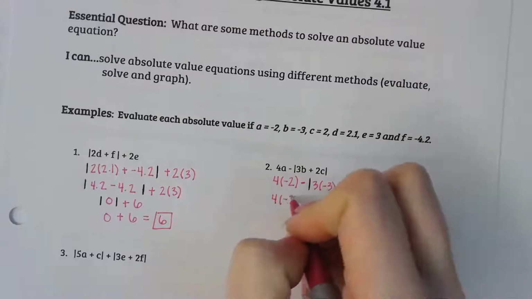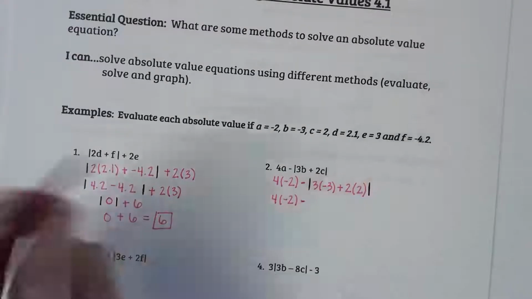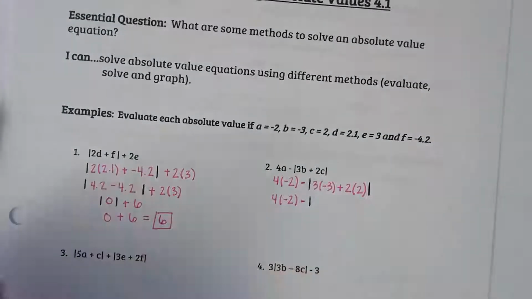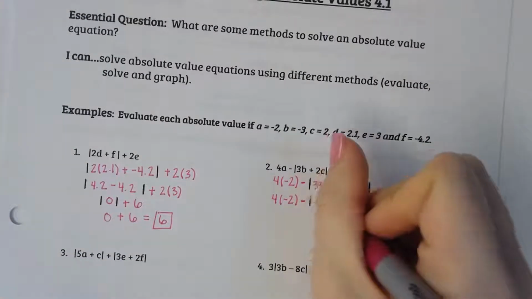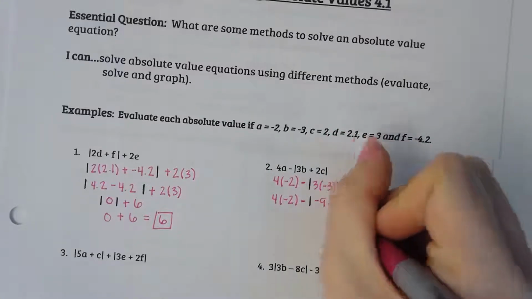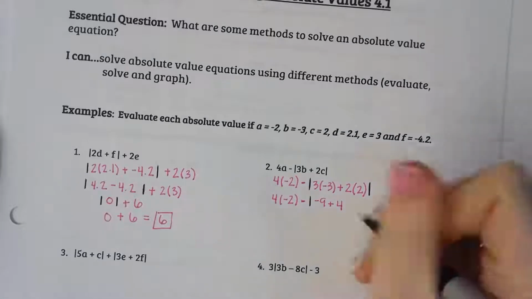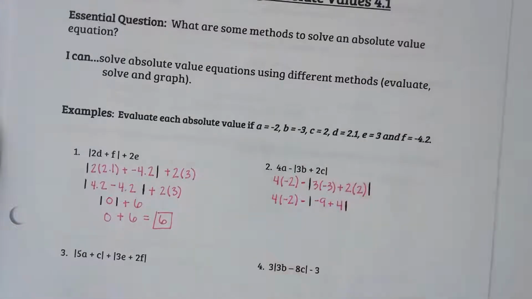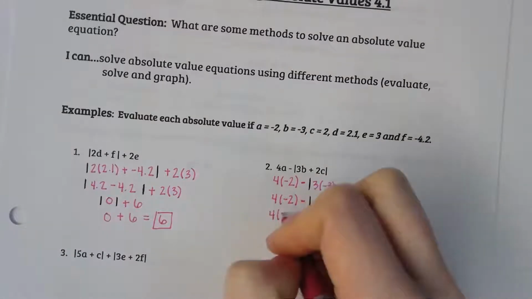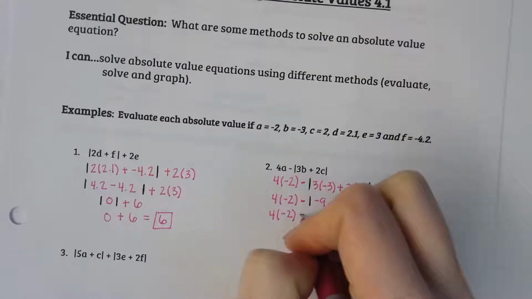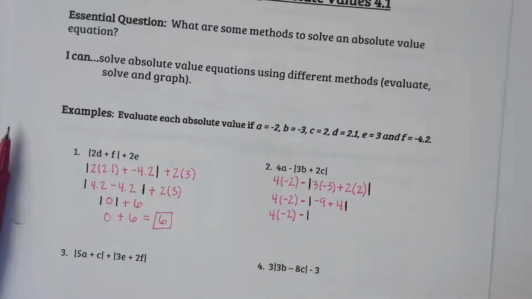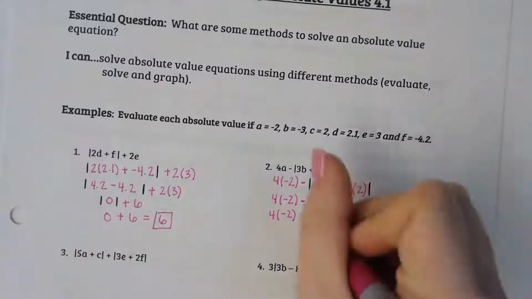So we need to do what's inside the absolute value first. So 3 times -3 is -9. And 2 times 2 is 4. Now -9 plus 4 is -5.